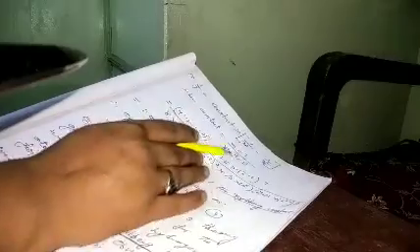This is equation number 4. This expression is derived from Bohr's theory, and it is written for the hydrogen atom and is called the Rydberg formula. This is the Rydberg constant, and instead of the whole constant, you can write RH into 1 by n1 square minus 1 by n2 square. This expression is called the Rydberg formula. Now for the hydrogen spectrum.